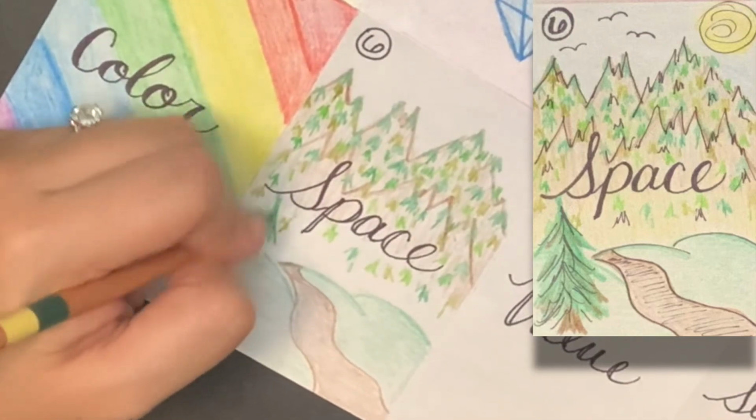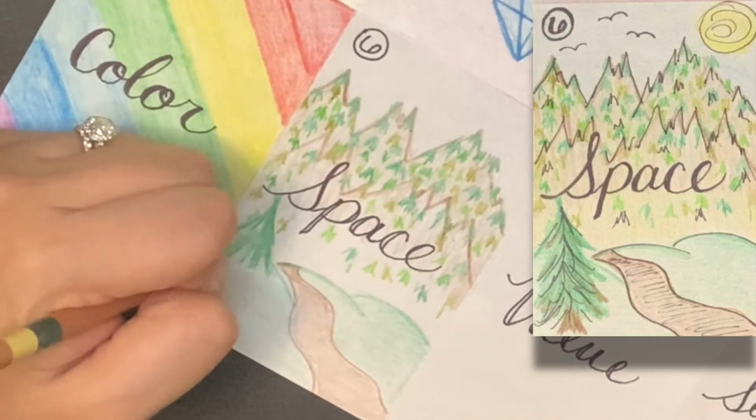For more added distance and space, I drew a single big pine tree in the front of the foreground.